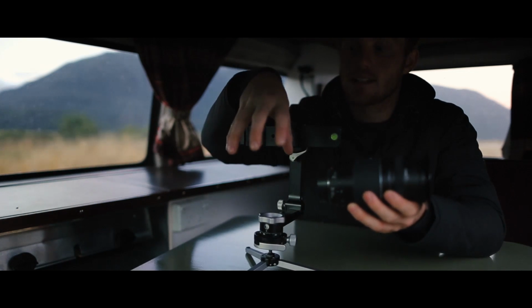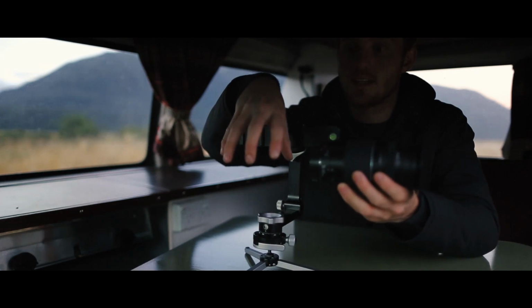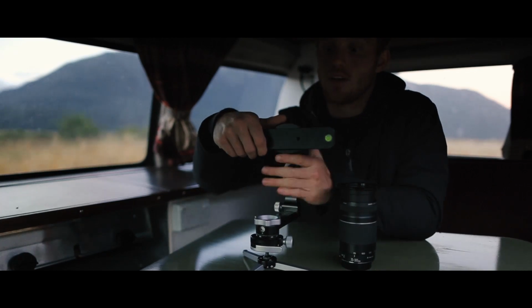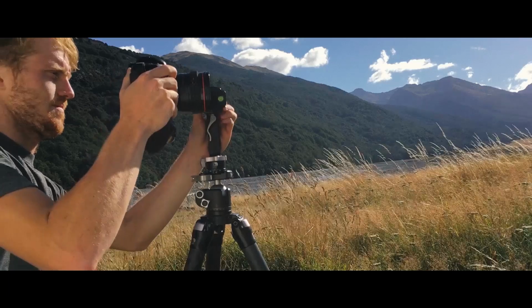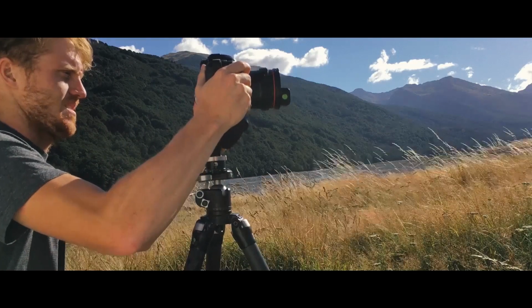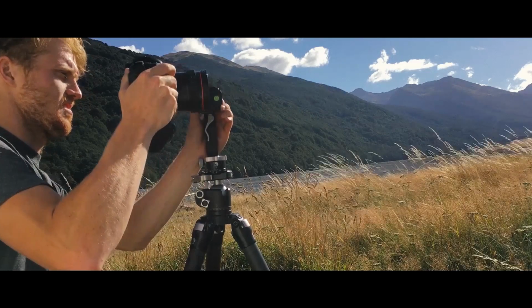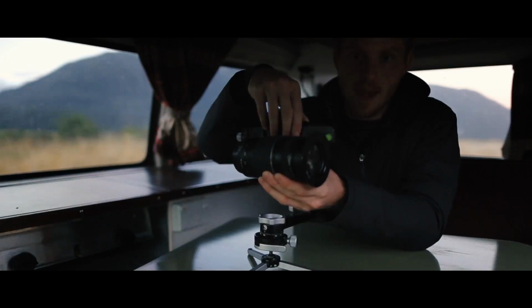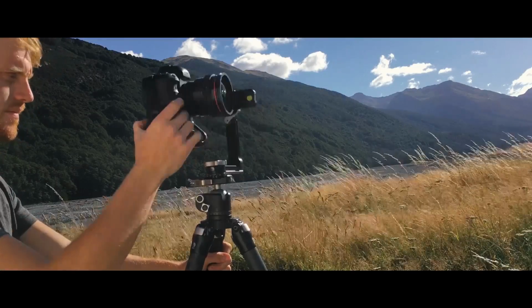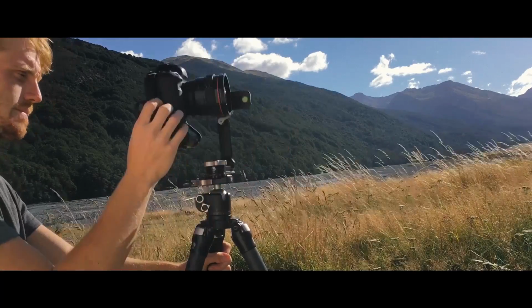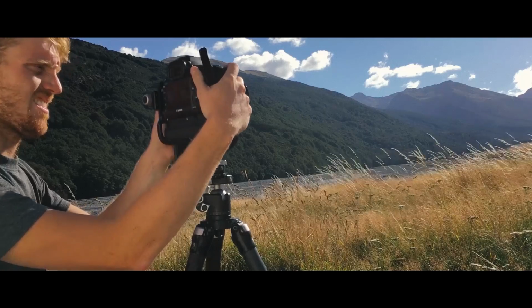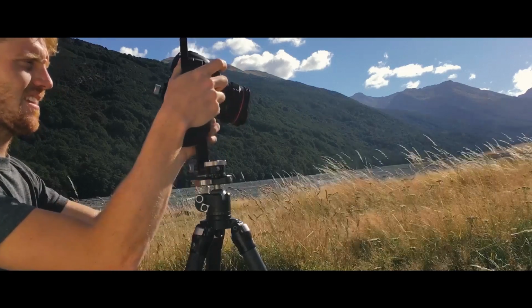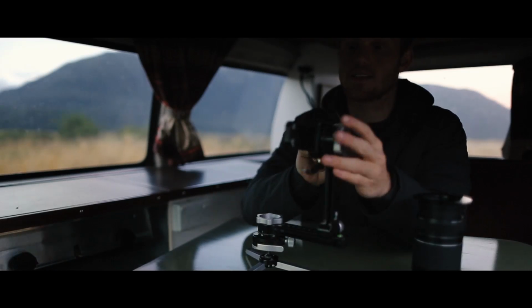Here's the camera body sitting over the tripod. Here's the lens. Using this, you can shift it back and forth until you find the nodal point of the lens, which is usually somewhere around the center. And then as the camera pans, instead of rotating over the camera body, it's rotating over the lens. You don't have any parallax, but also with this guy, you can do up and down and side to side.